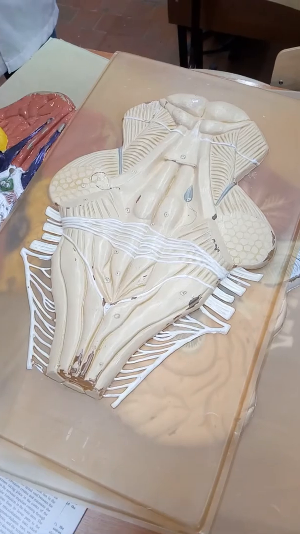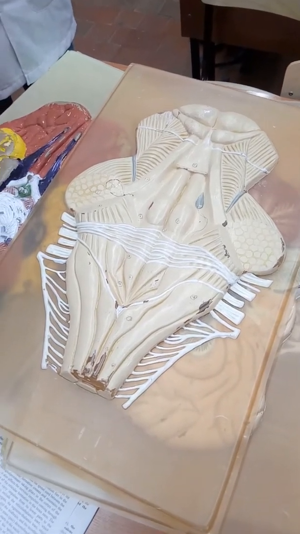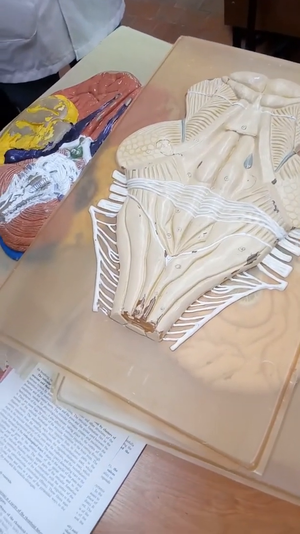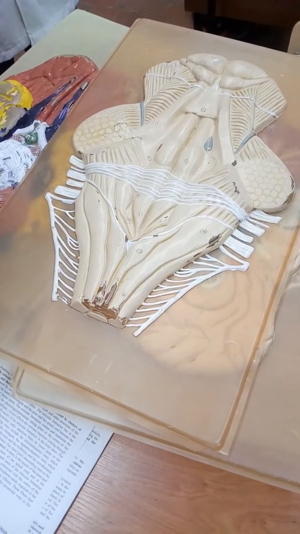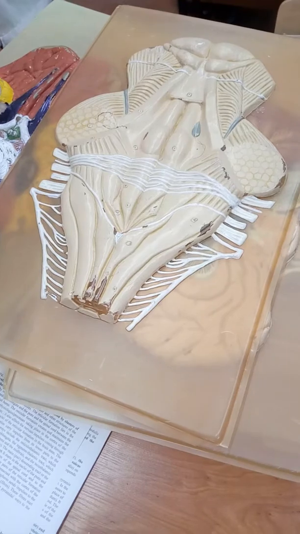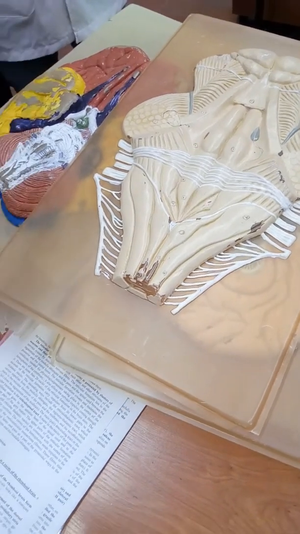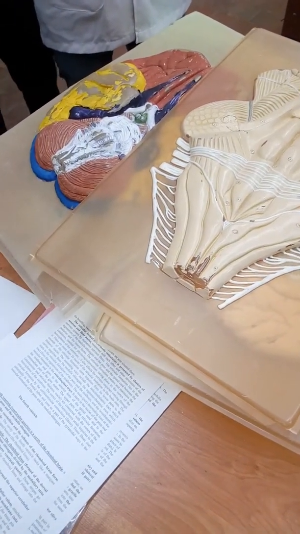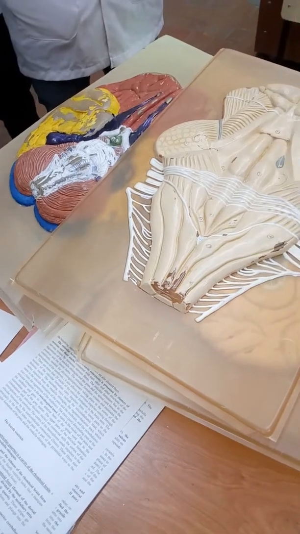Then, the fourth ventricle. The fourth ventricle is the cavity of the rhomboid brain. The rhomboid brain includes the medulla oblongata and the metencephalon together.